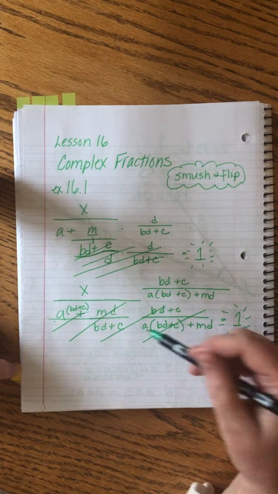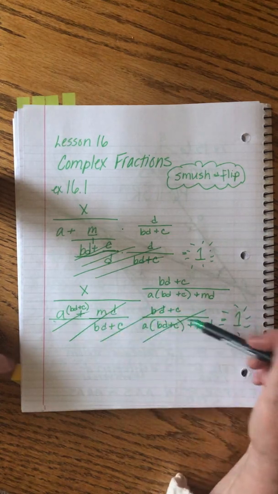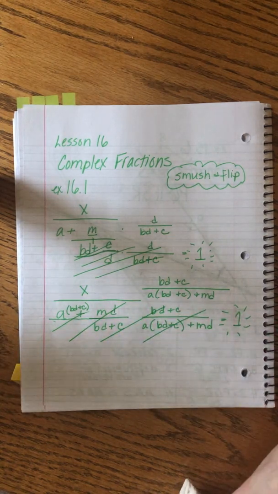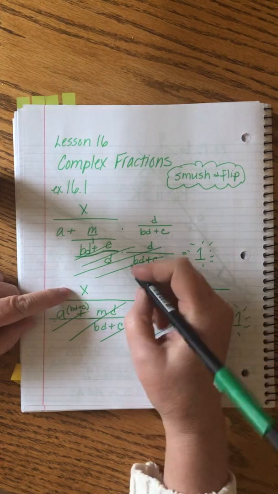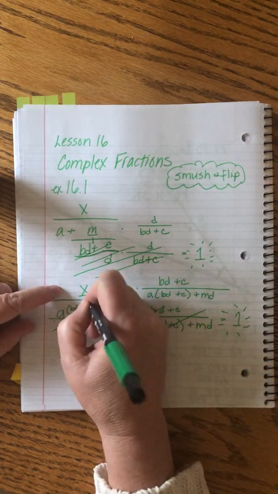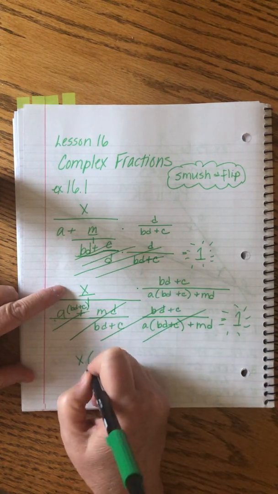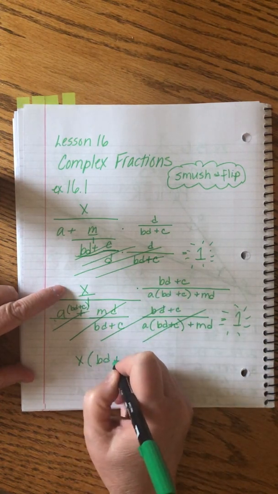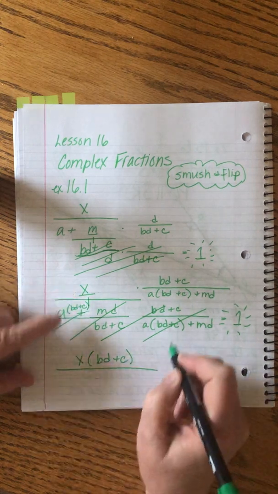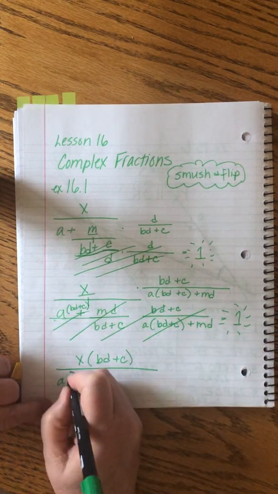One minute it's a shimmering bubble floating through the air, and the next thing you know it pops and it's just gone. Okay, now our last step is to multiply this by x. If we want to put it over a 1, sometimes that helps. So I'm going to write it as x times the quantity, BD plus C, all over this.